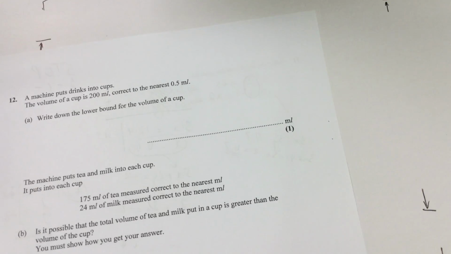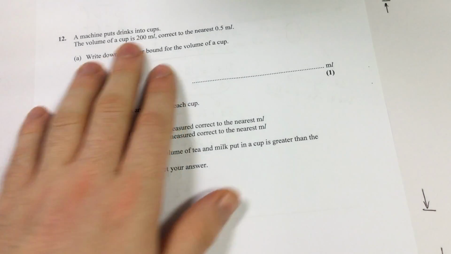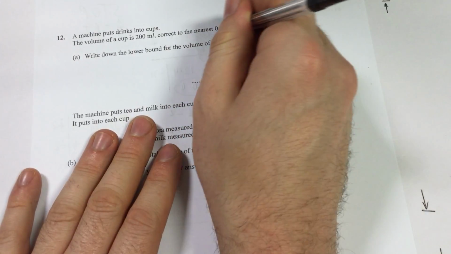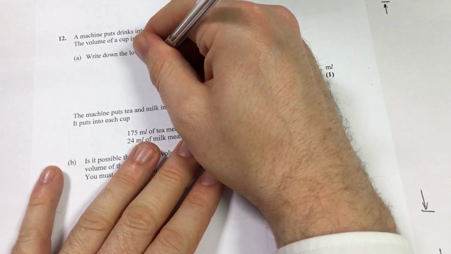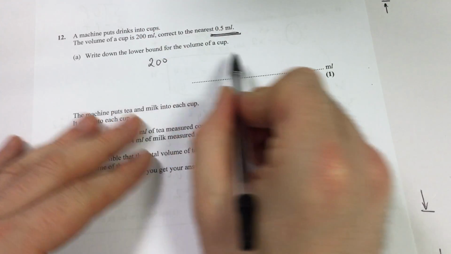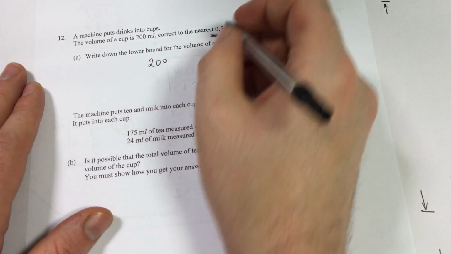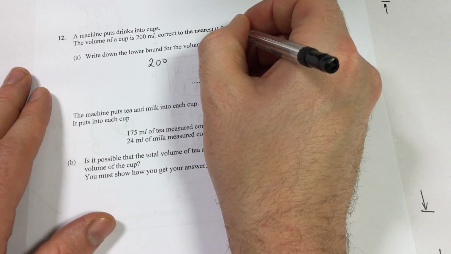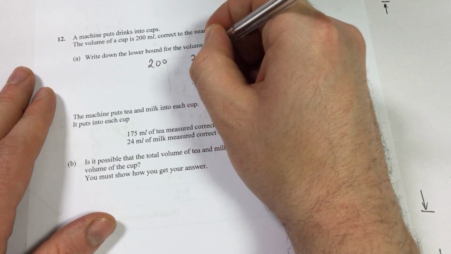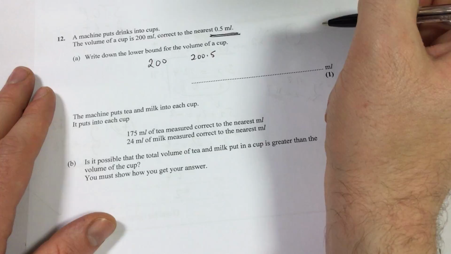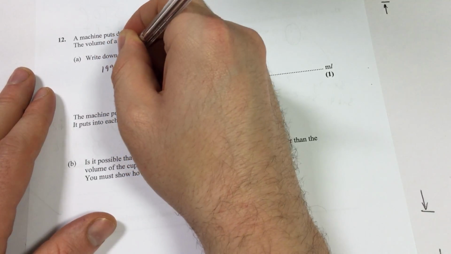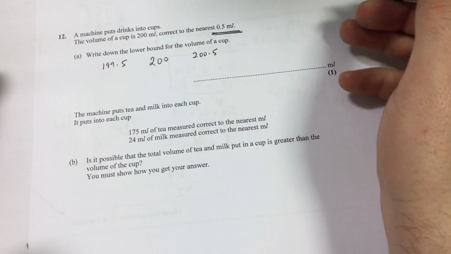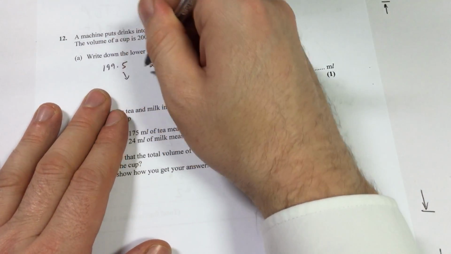Okay, bounds. Bounds can start off very simply, but this one they've been a little bit mean with this bit here, and I'll explain why. Normally, you just write down the value, you go one below, one above, or whatever. This one says it's been rounded to the nearest 0.5 of a mil. So you have to go 0.5 above and 0.5 below, which would normally be the bound really, but it's not. Now we have to find the bound between them.